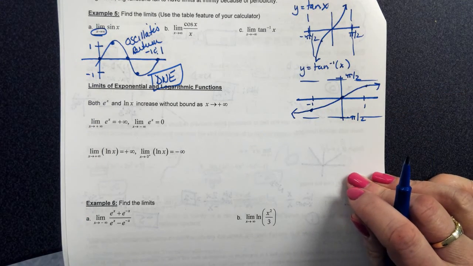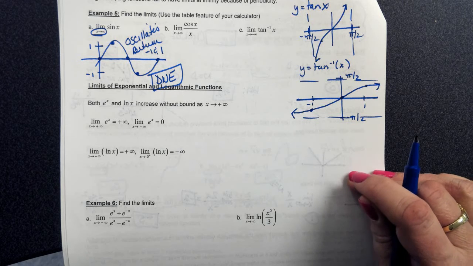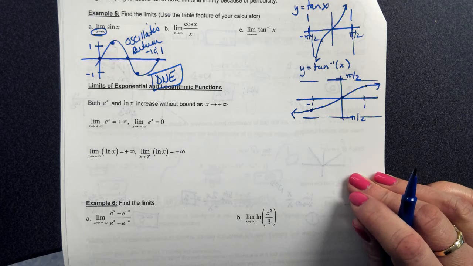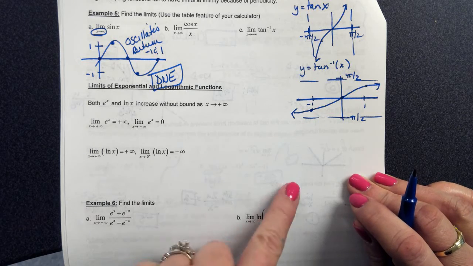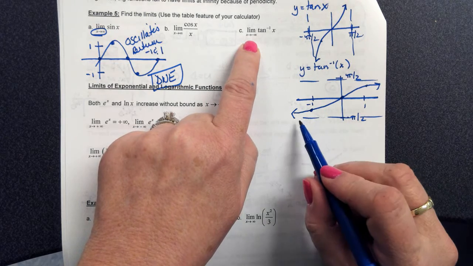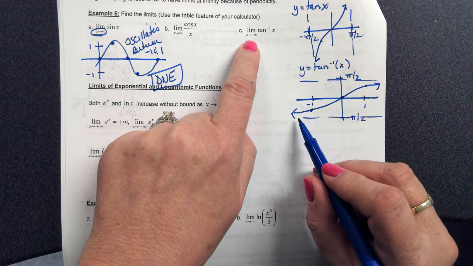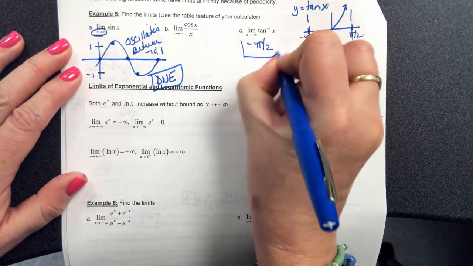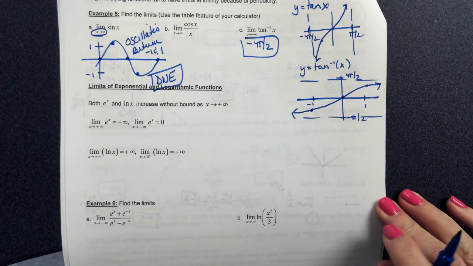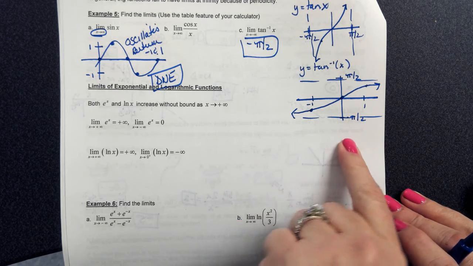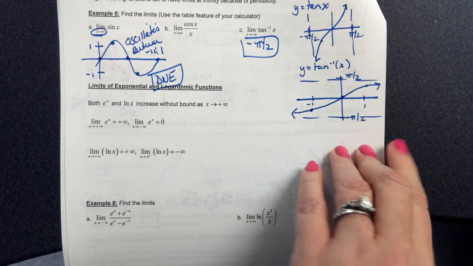This graph actually comes up all the time in calculus. Having to remember inverse tangent comes up a lot. So now looking at this graph, what would the limit be as x approaches -infinity? -pi/2, because you have the horizontal asymptotes. We actually use this quite a bit. Remember, if you forget what the graph of inverse tangent looks like, hopefully you remember what the graph of tangent looks like.